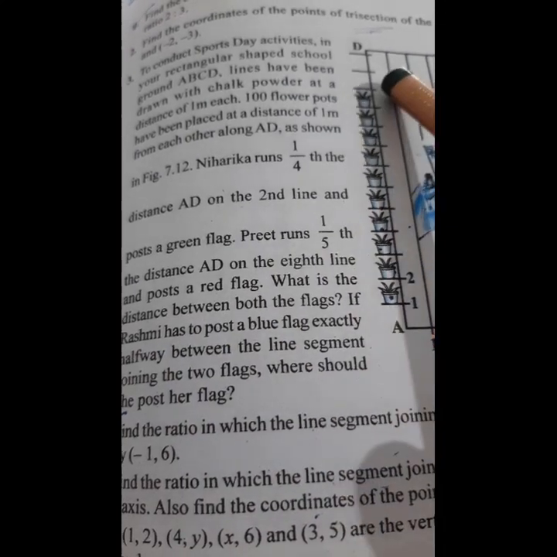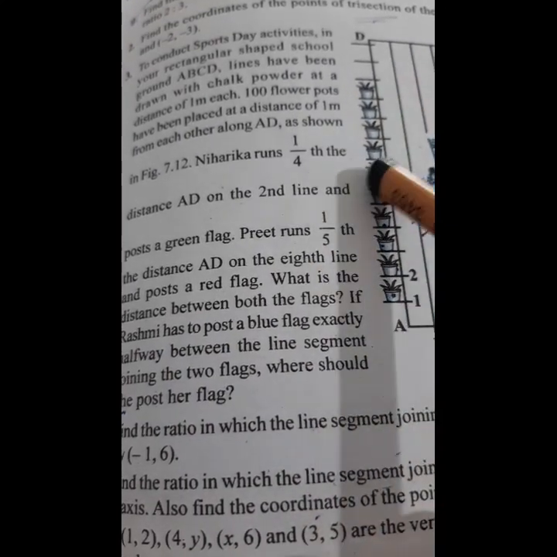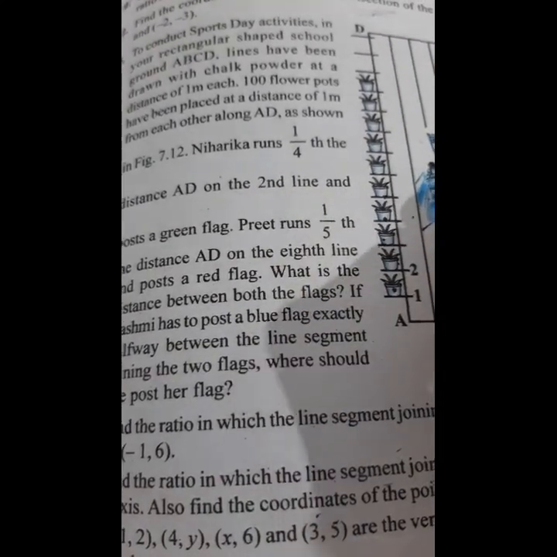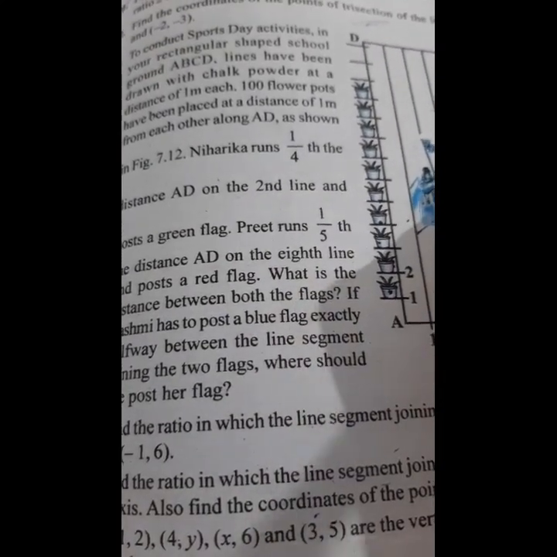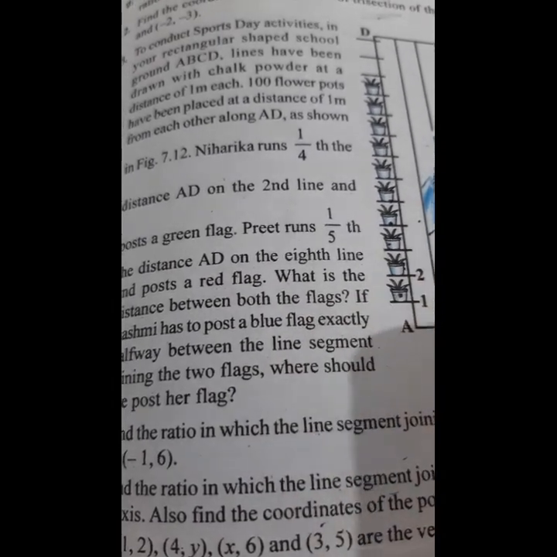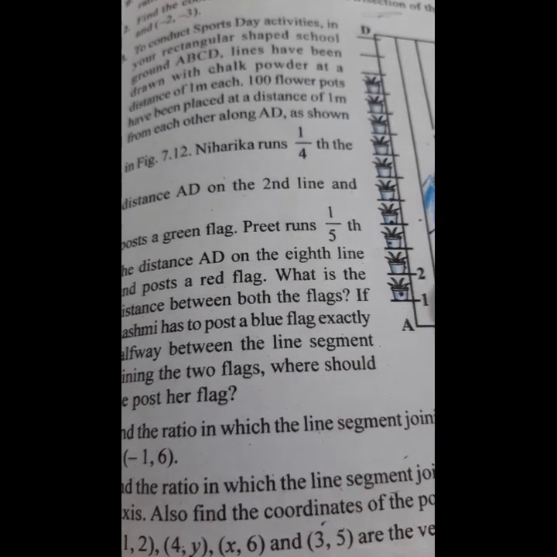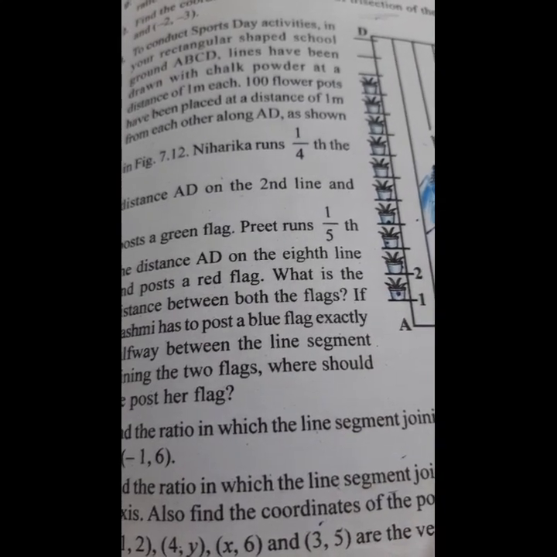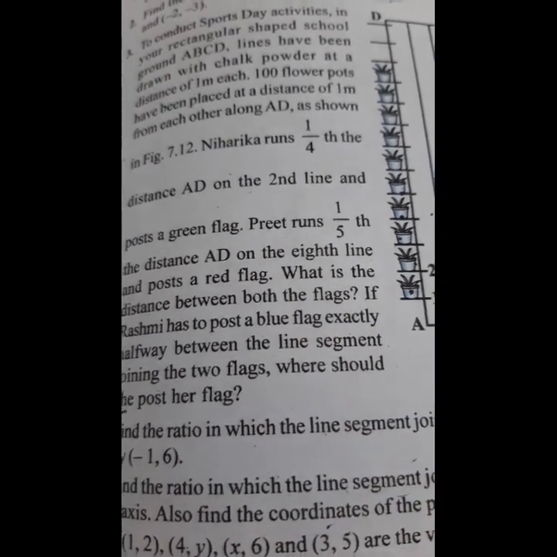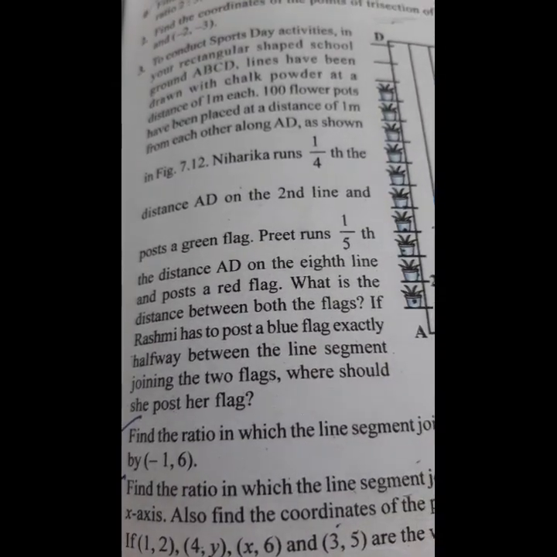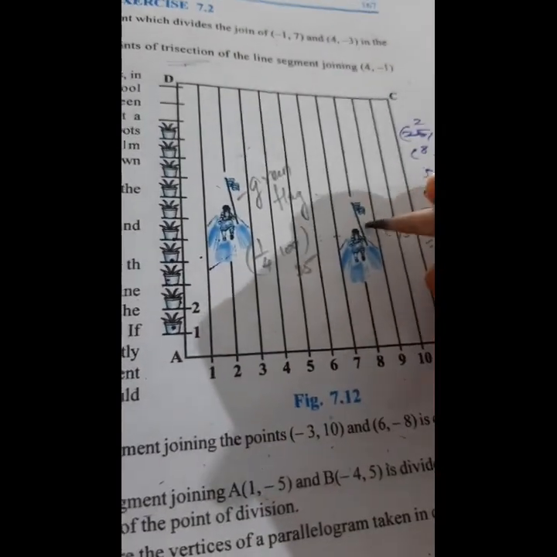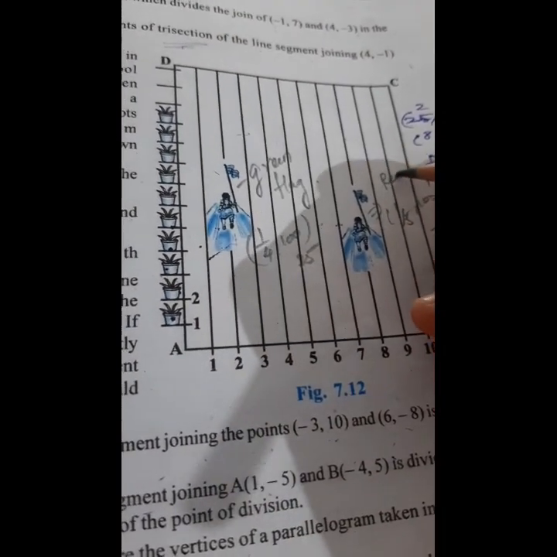What is the distance of AD? First of all, it is 100. They said 100 flower pots are kept. So the first student is going by 1/4 of 100. 1/4 of 100 is 25 in the second lane, and the second student is going 1/5 of 100, which is 20, in the 8th lane, and posts a red flag. So here the flag kept by the student is the red flag.